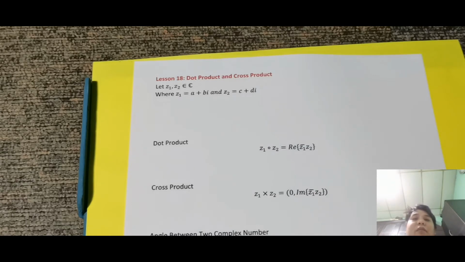Okay, so let's have lesson 18. Let's talk about the dot product and cross product ng two complex numbers. Let Z1 and Z2 be elements ng complex numbers such that Z1 is equal to A plus BI and Z2 is equal to C plus DI, where A, B, C, and D are all real numbers. Before ako mag-start, definition ni dot product at ni cross product. So let us consider this.